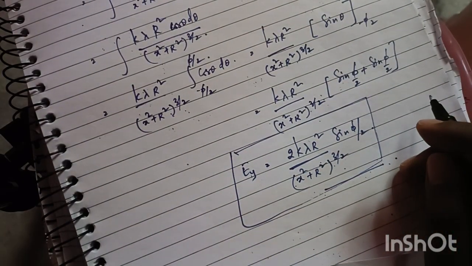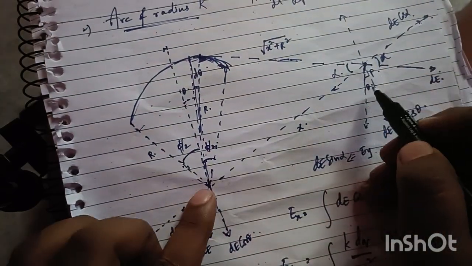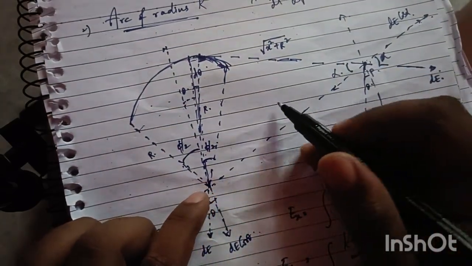Right? So if I take this point here, that means x becomes 0 at the center.